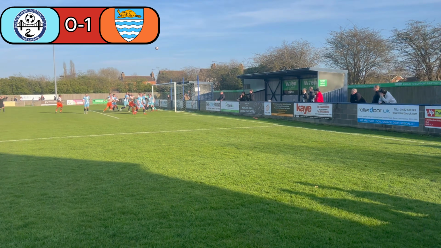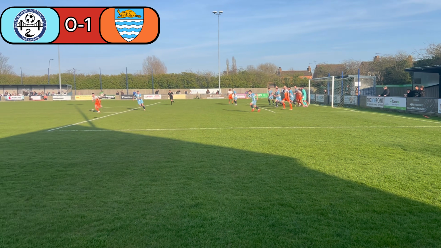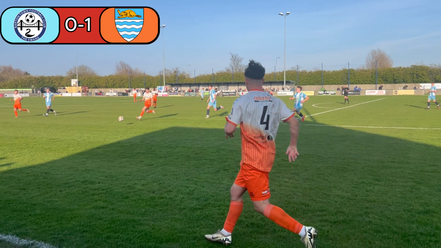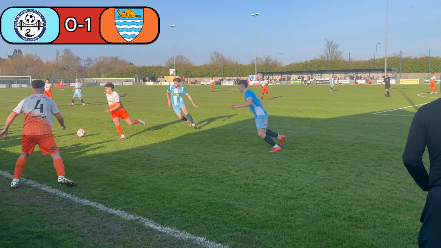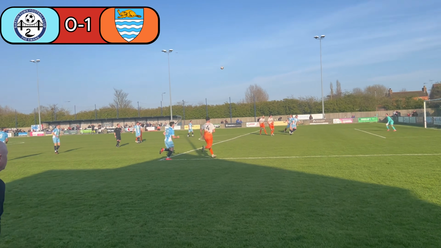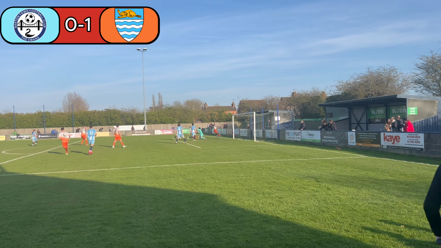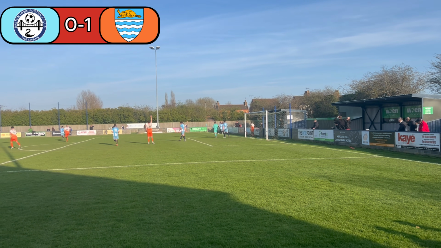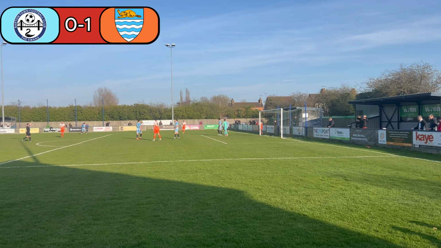Here comes the corner then from Beverley, in it goes, flicked away, but not too far, so will it come back over here? Yes, it will. Back in it goes. And a fingertips there from the keeper, diverts it away for another corner.